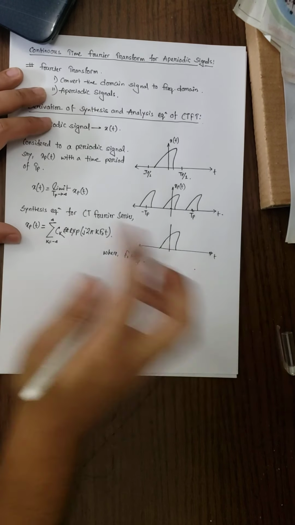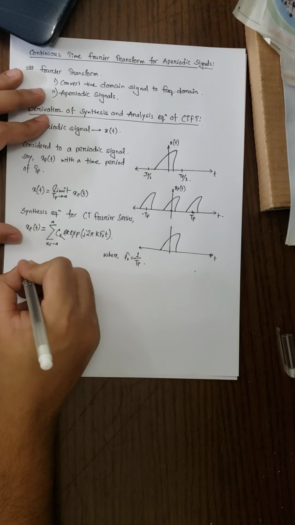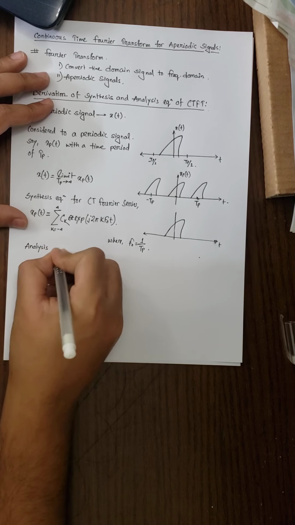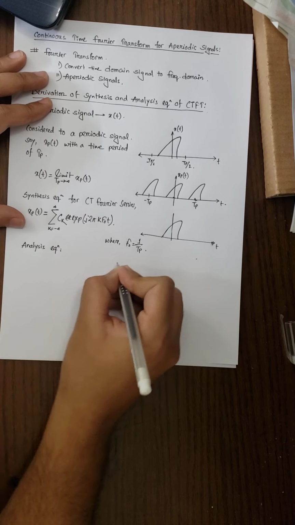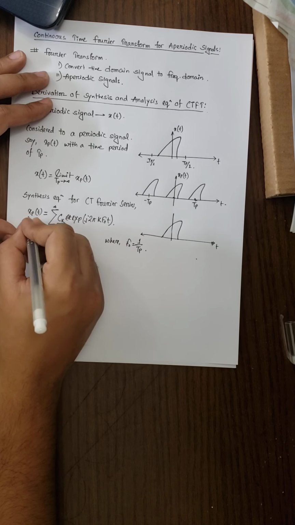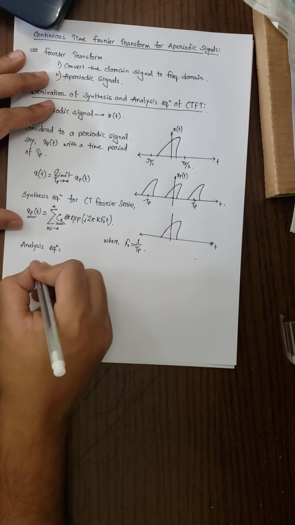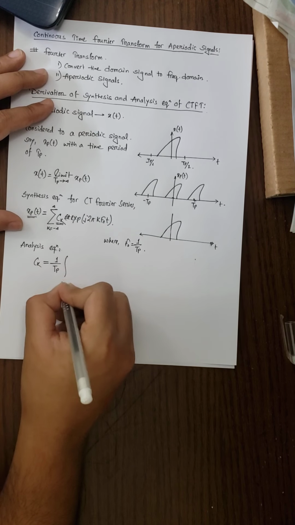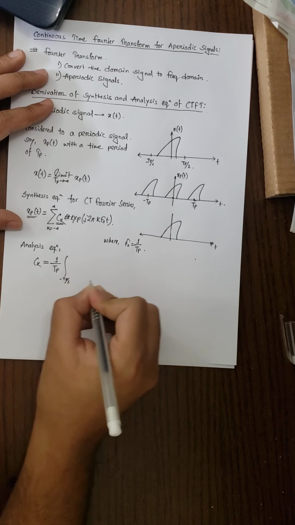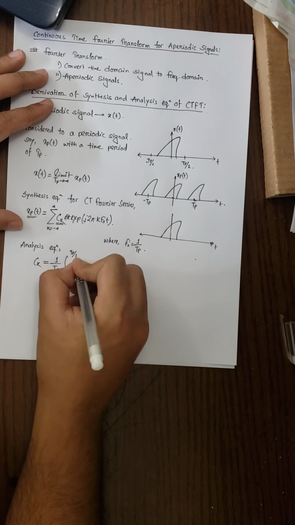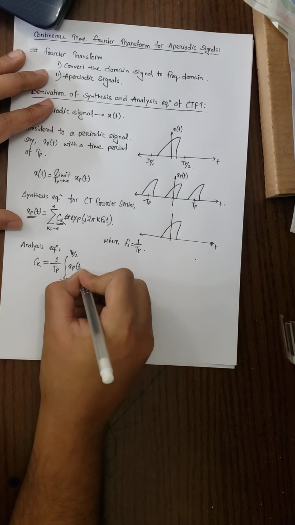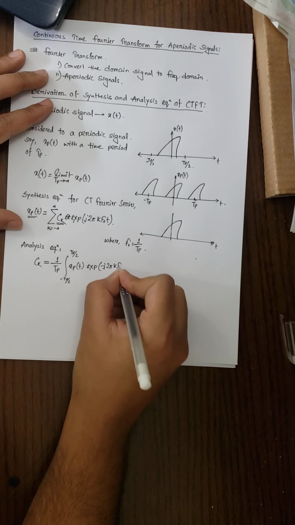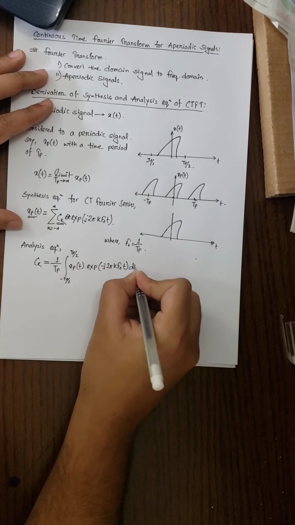And from the analysis equation we get the value of ck in terms of the signal xp of t. So ck is equal to 1 over Tp times the integral from minus Tp by 2 to Tp by 2 of xp of t e to the power minus j 2 pi k f naught t dt.